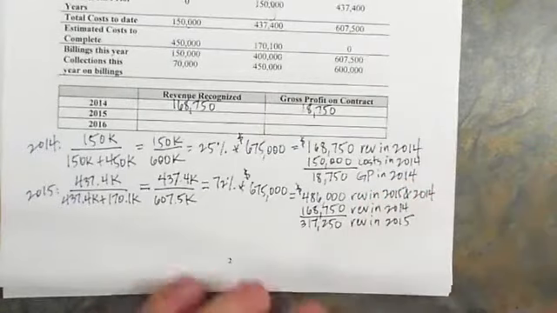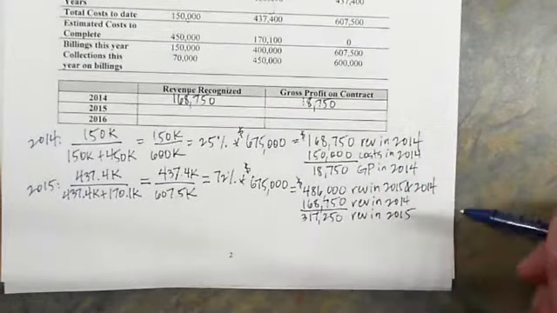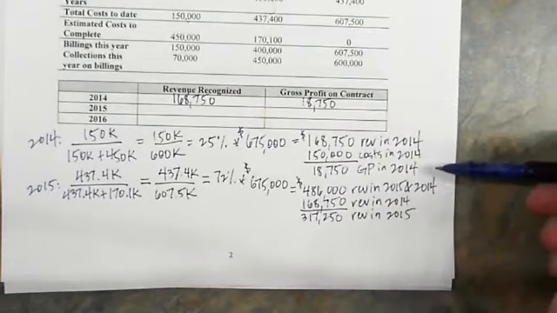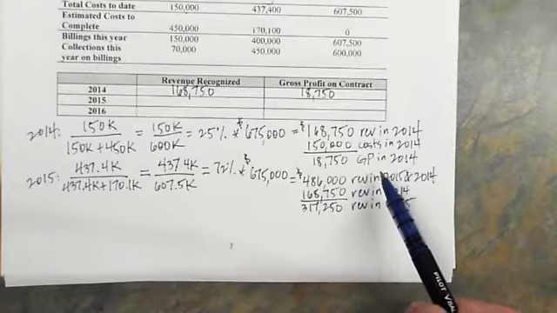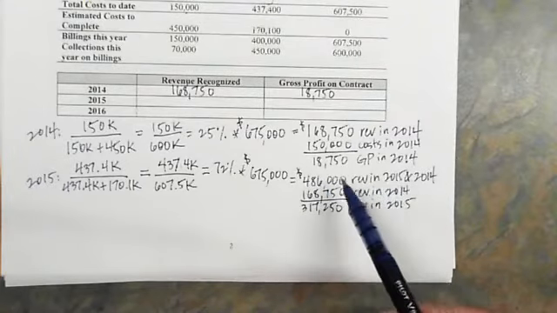And that's why I like to label these things out. Now, you don't have to. It helps in your work, I think. You might not want to on a test when you're pressed for time. But see, it really clearly shows that this is the revenue that I could recognize between those 2 years.